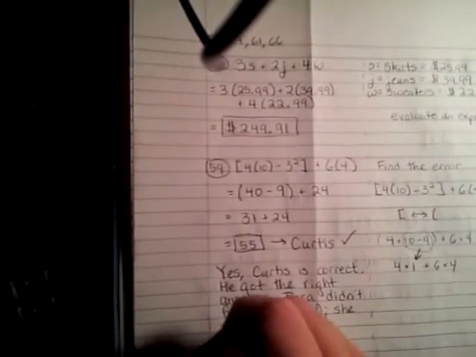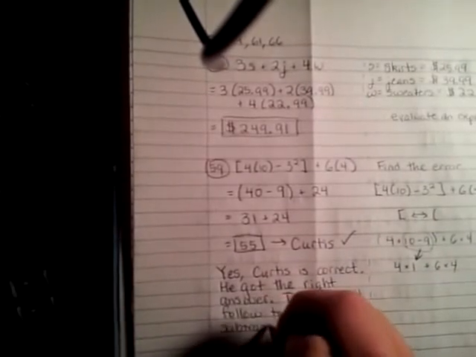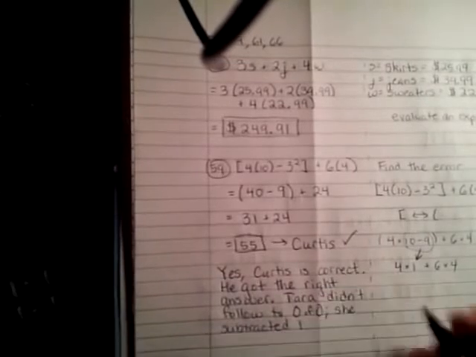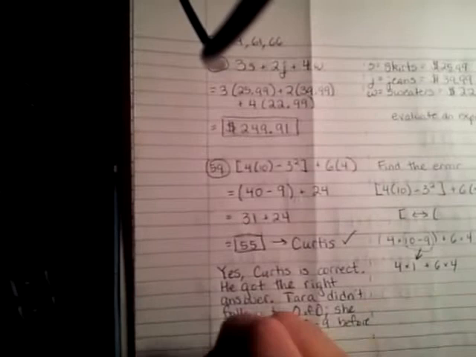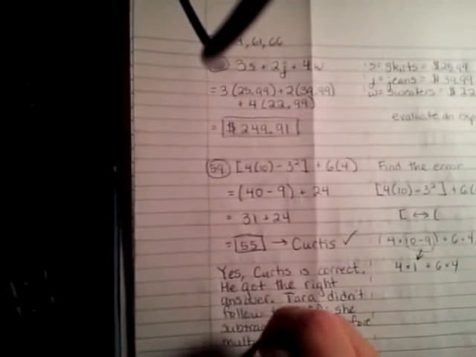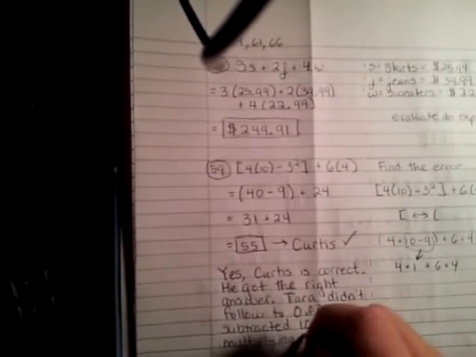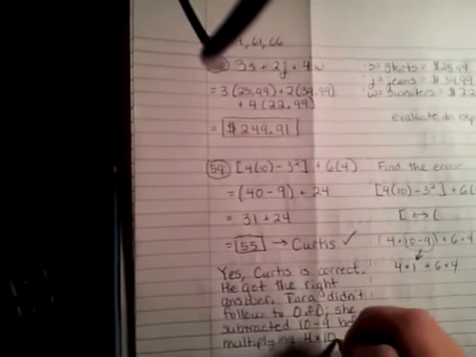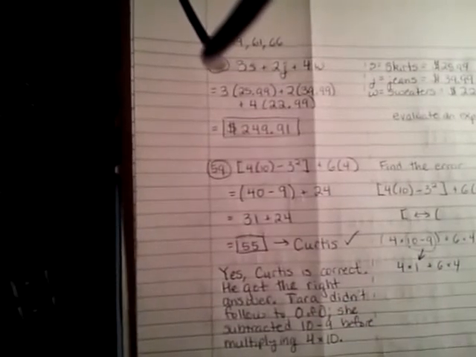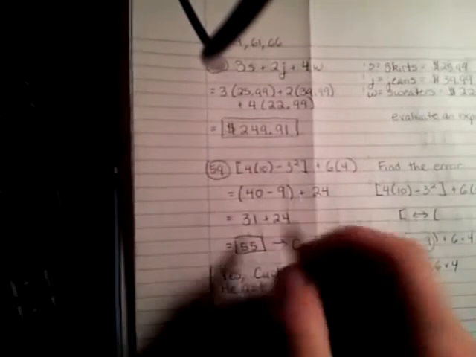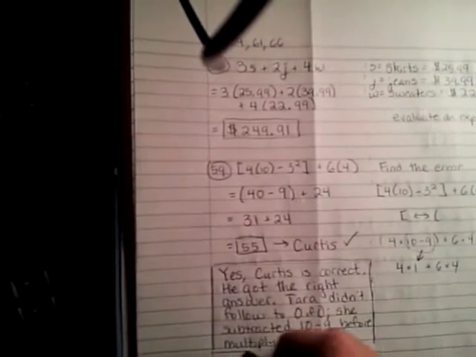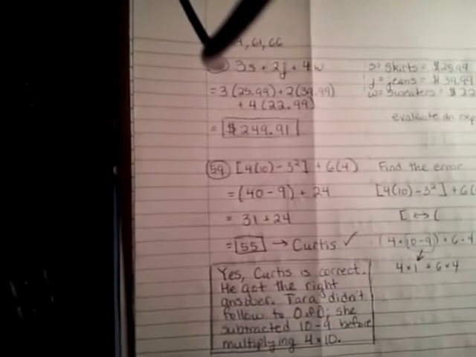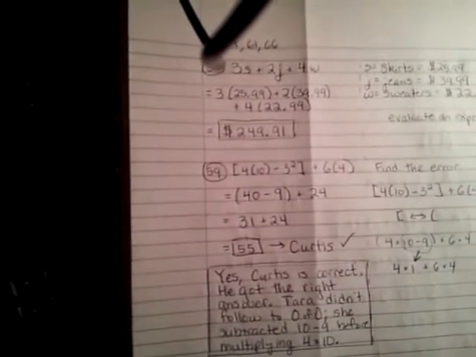She subtracted 10 minus 9 before multiplying 4 times 10. And now that is an extremely detailed answer on which you couldn't possibly go wrong. Full credit, plus plus, work displayed on the work wall.